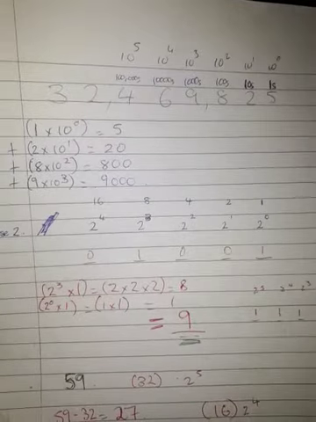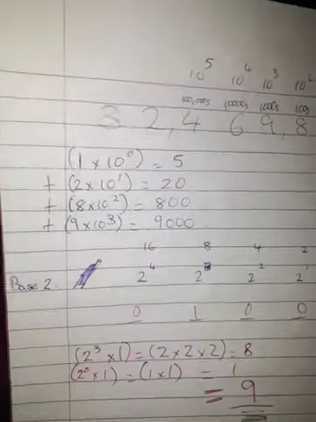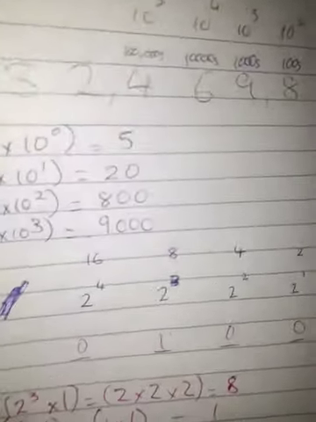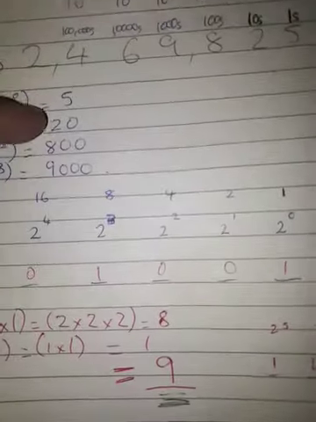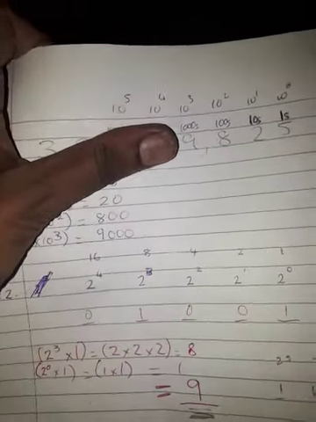Essentially I'll just try to do that a little bit here as well. Yeah, 5, 20, 800, 9,000. I stopped at like the 3, the 2 and the 4, but you can see that. So 5 plus 20 plus 800 plus 9,000, that would be exactly that value if we stop there. That's all it is, really.